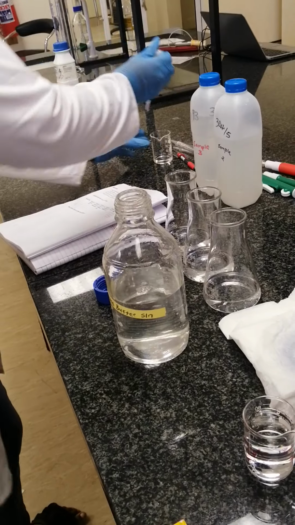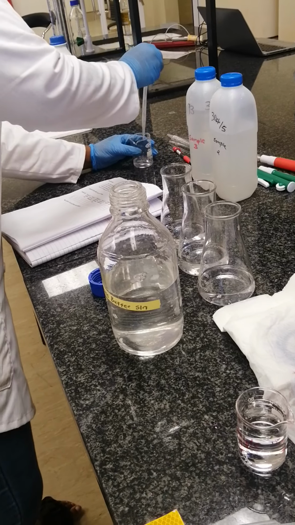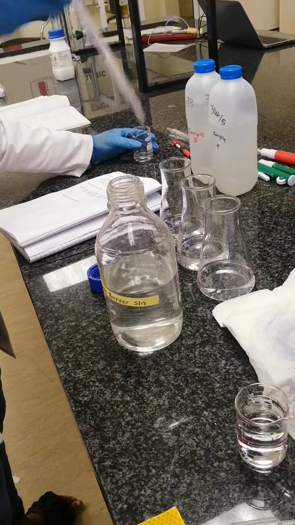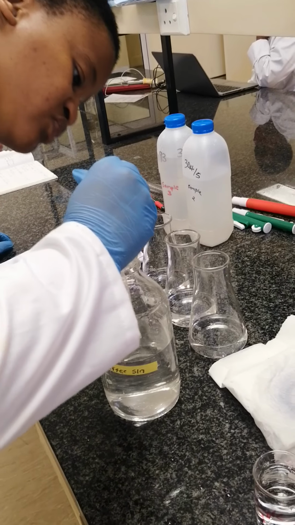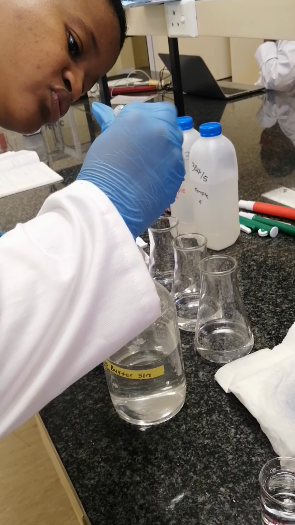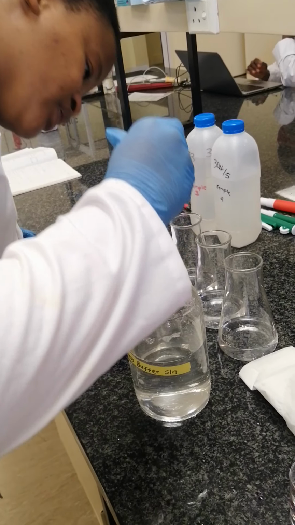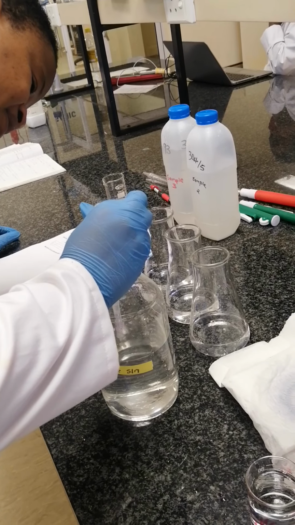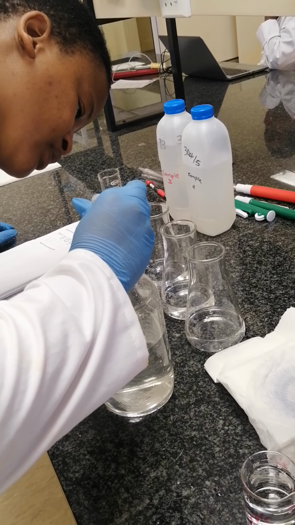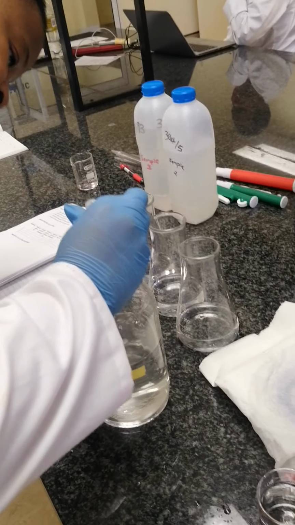Okay, let me rinse this first. Then this is 2. Okay. Here is our 2 ml. Put it into the first big LMR flask. This is our second 2 ml. This is the hardness buffer.